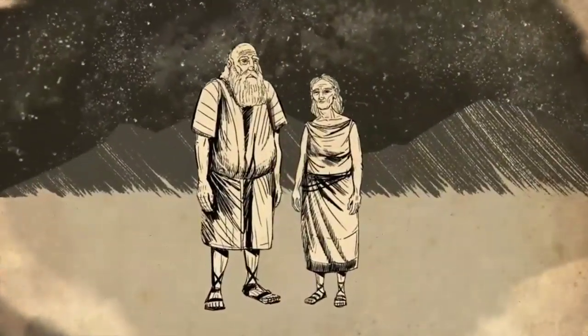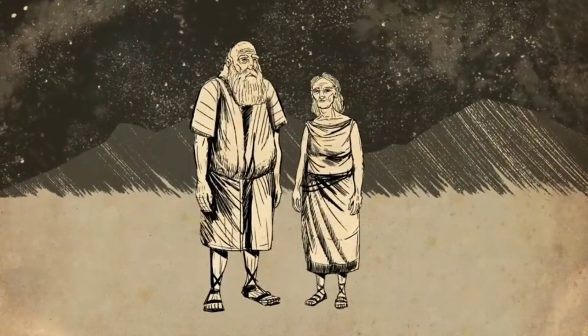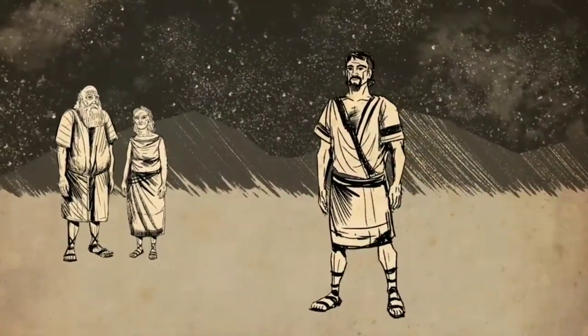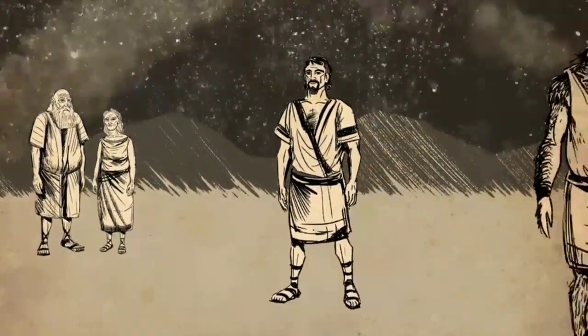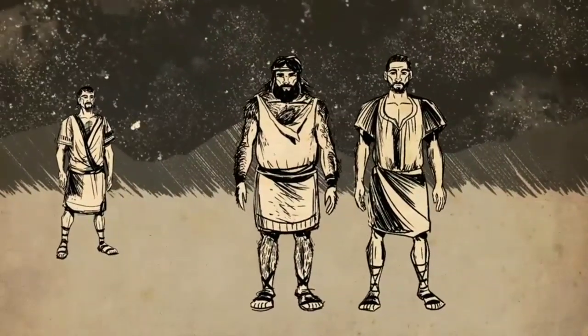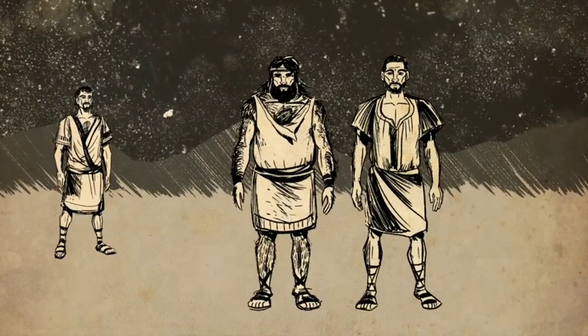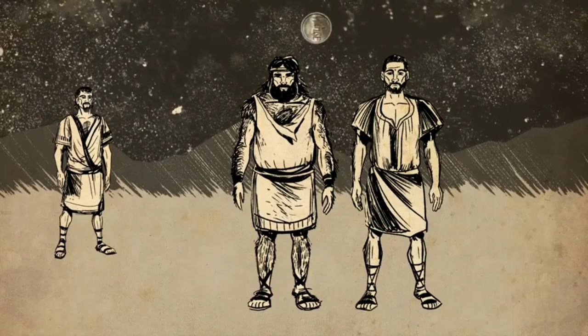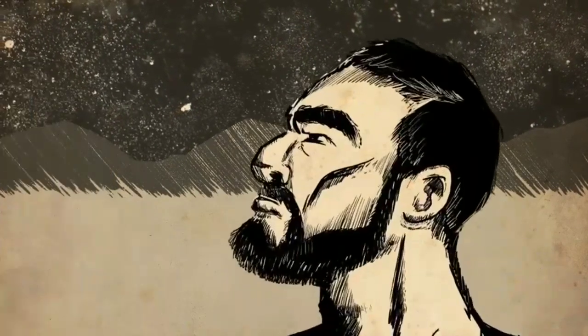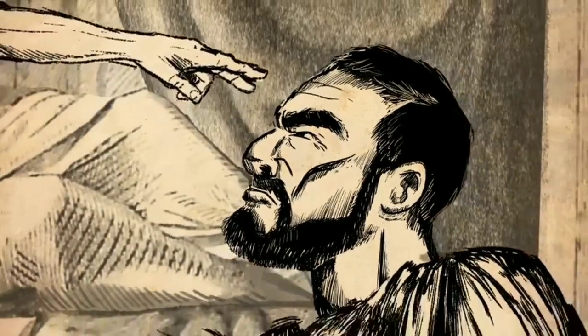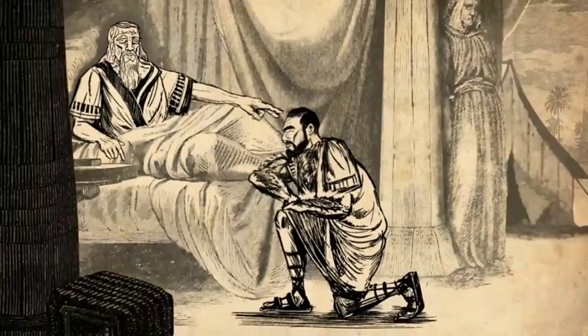So they get really old, and you begin to think that there's no way they're going to have a kid of their own. But then, miraculously, they do. It's Isaac. And Isaac, he has two sons, Esau and Jacob, and it seems like things are going pretty good. But Jacob, the younger brother, wants the family's inheritance, which belongs to Esau, the older brother. So he devises a plan where he's going to steal it from his father, Isaac, who at this point in the story is now old and blind.